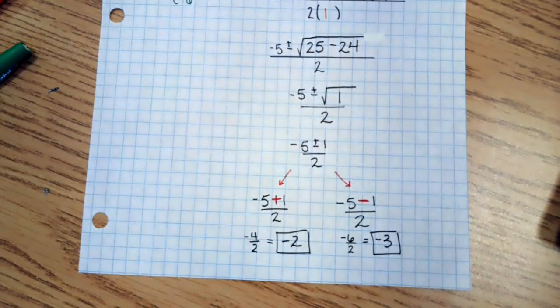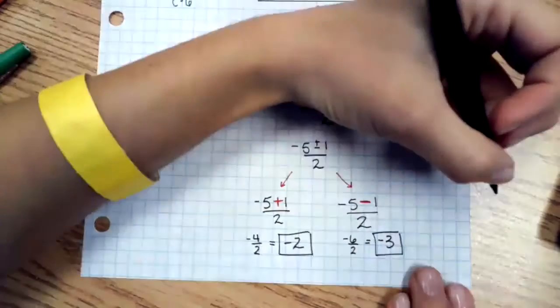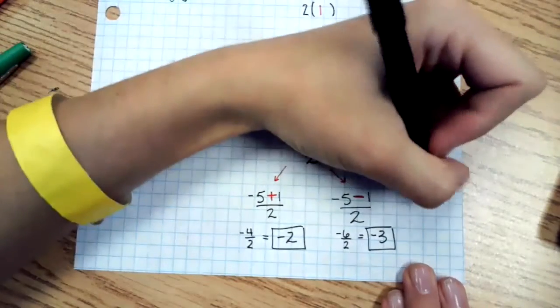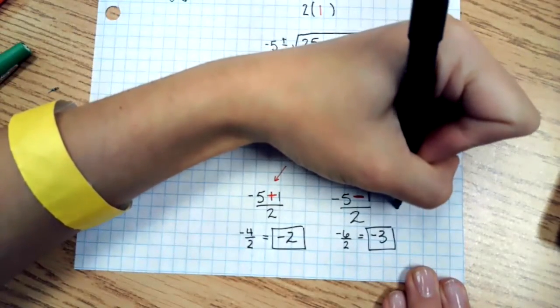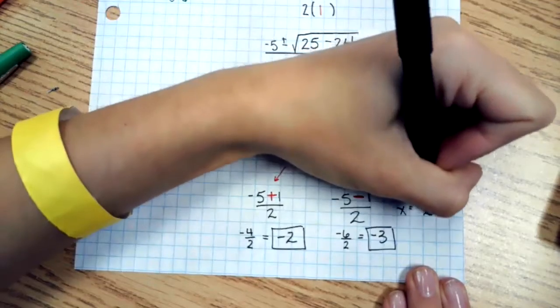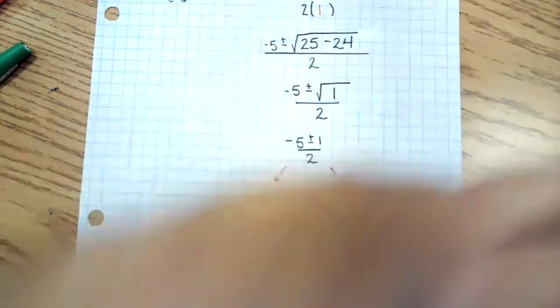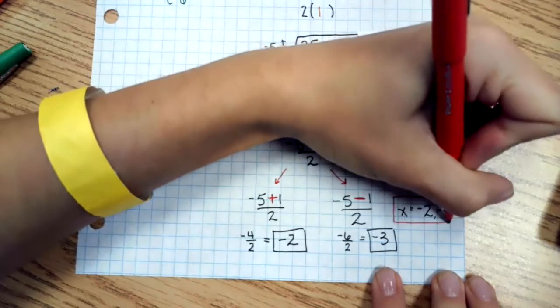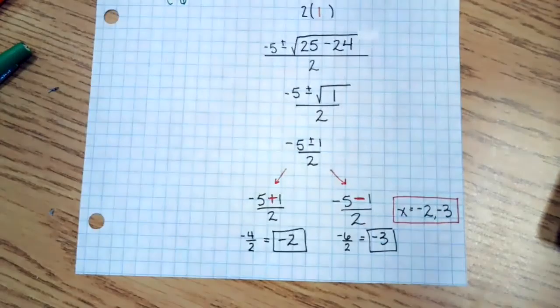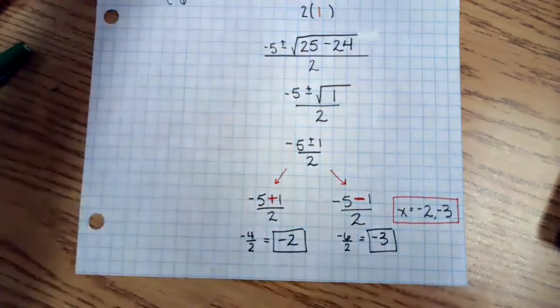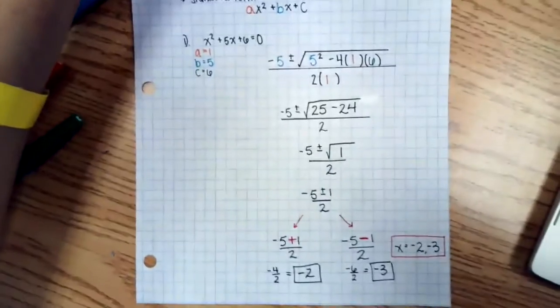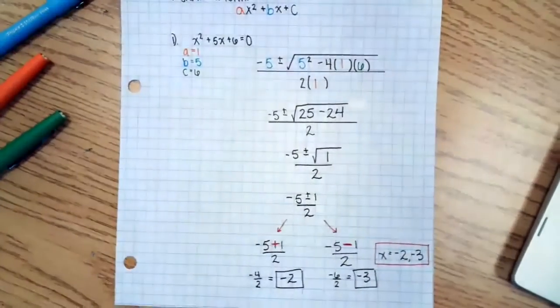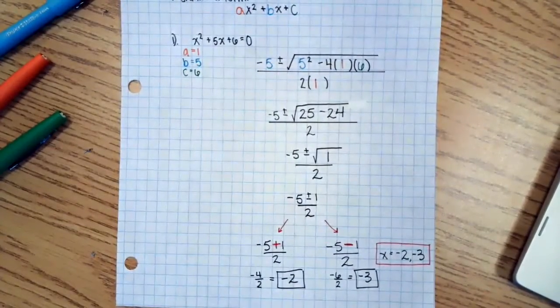Just make sure if you find your answers, your factors there, please try to write them next to each other so that when I'm grading, I can make sure that you got both of them, and then a nice box around them. I'm going to zoom out. That's our first example. What we're finding are our factors.